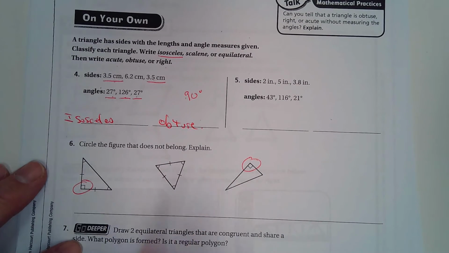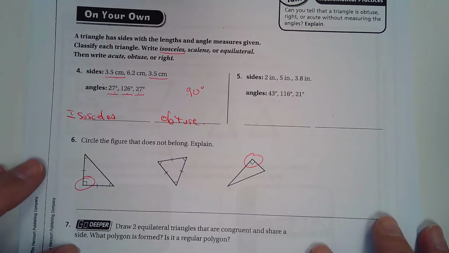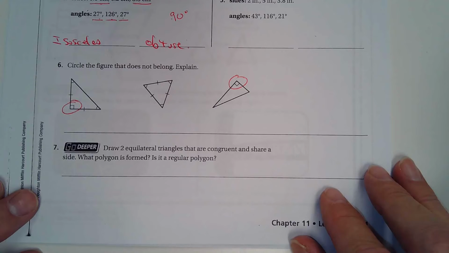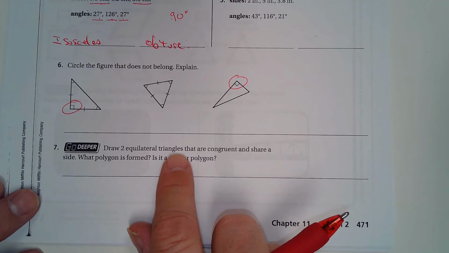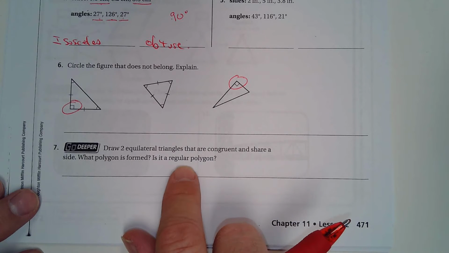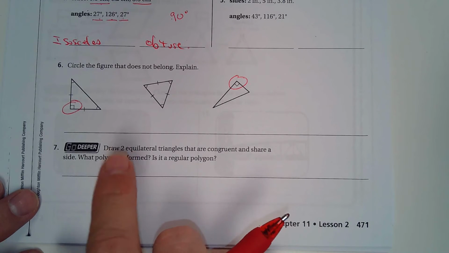Okay. All right. Number 7 here. It says, draw two equilateral triangles that are congruent and share a side. What polygon is formed? Is it a regular polygon? Well, you think about that. I'm going to let you guys do that one on your own.